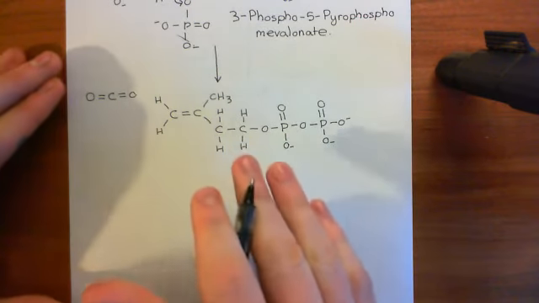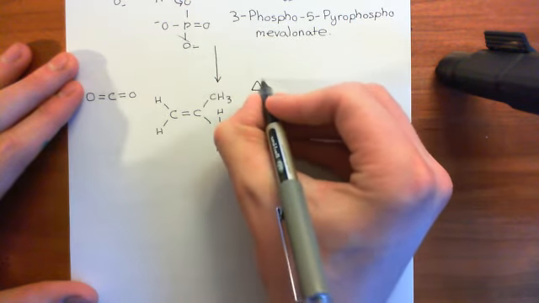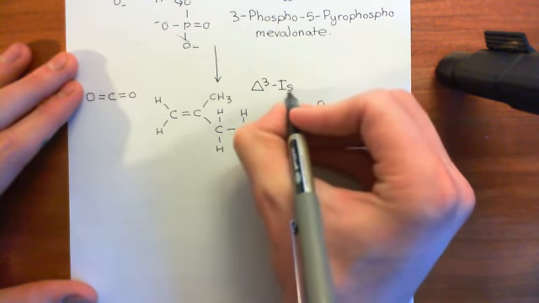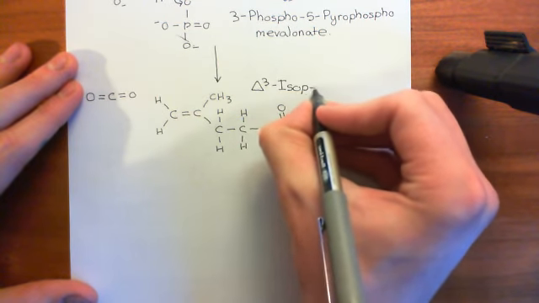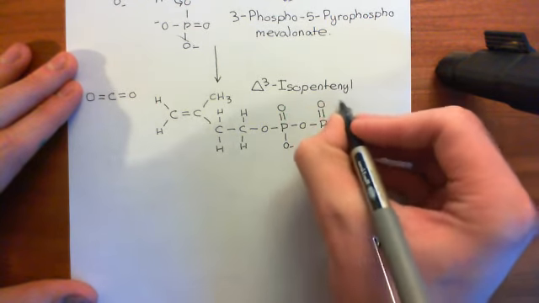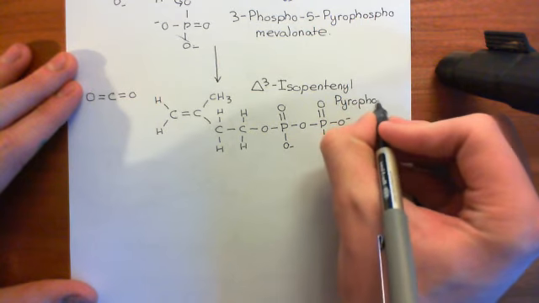So this molecule that you have now created has the rather fantastic name delta-3 isopentenyl pyrophosphate, isopentenyl and then pyrophosphate, 2 separate words. So that's the full name for this molecule.